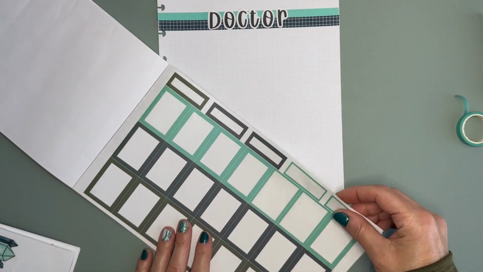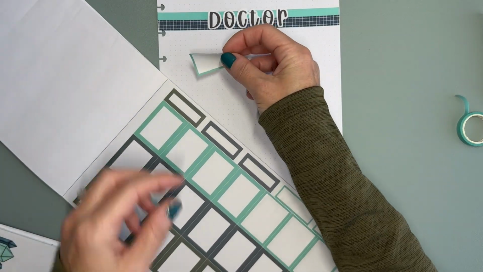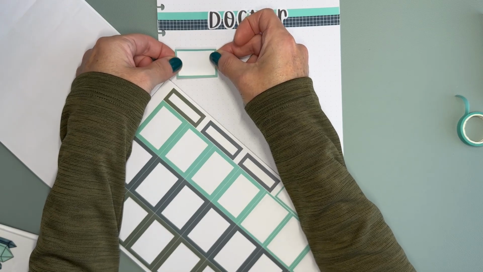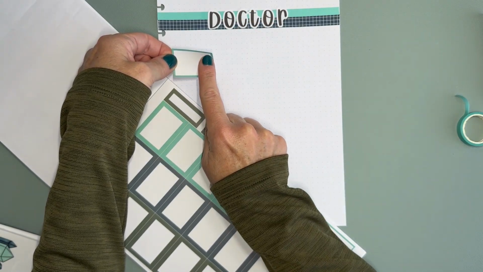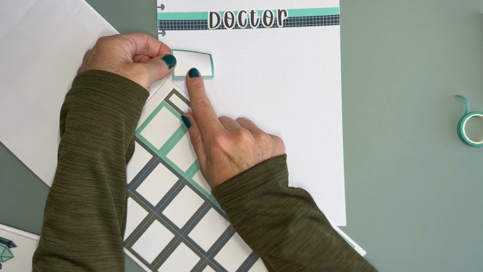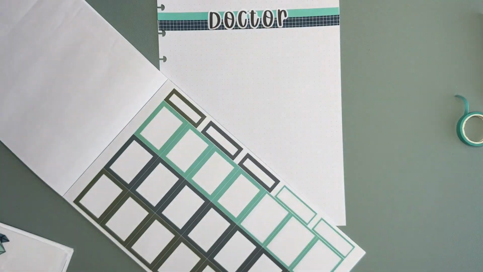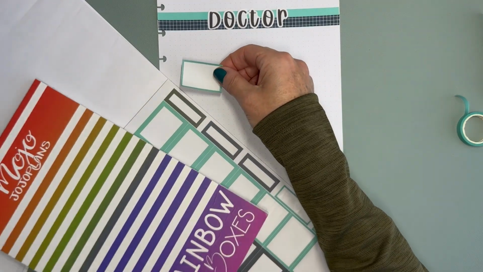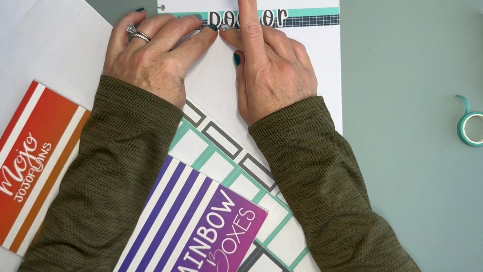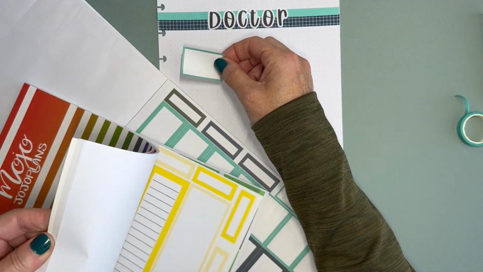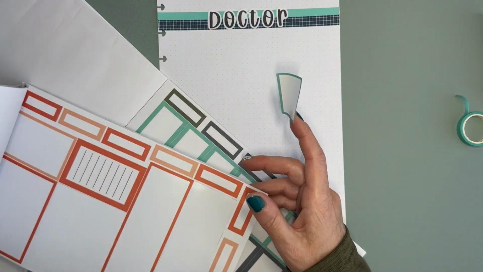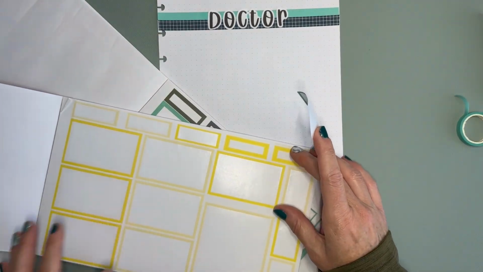So we're going to do, I think this size box will be big enough to put the name of the doctor and the practice, and maybe even a phone number in here. And then we can take a yellow box and put a header for the type of doctor that it is, like a GP or an ENT or whatever type of doctor it is.